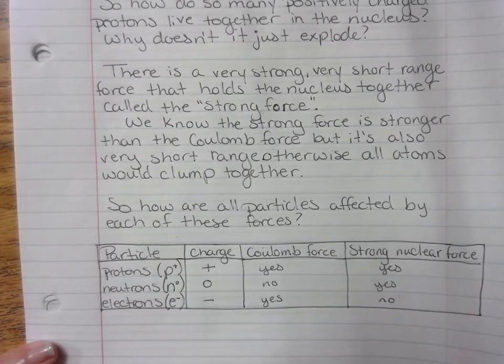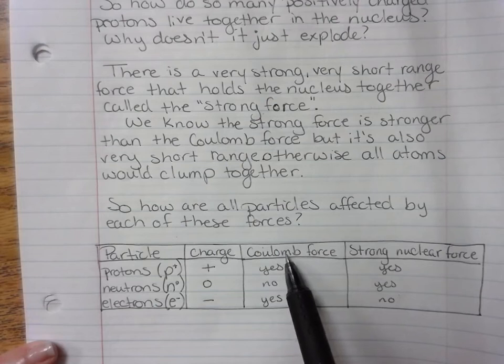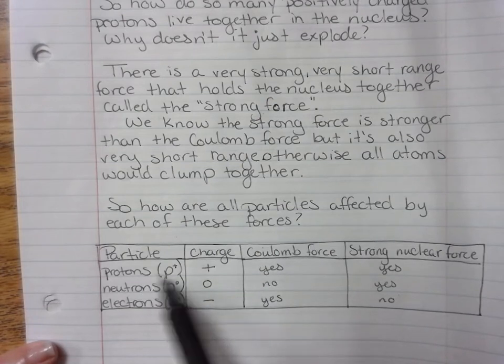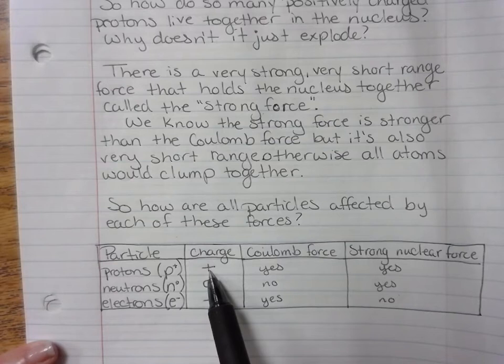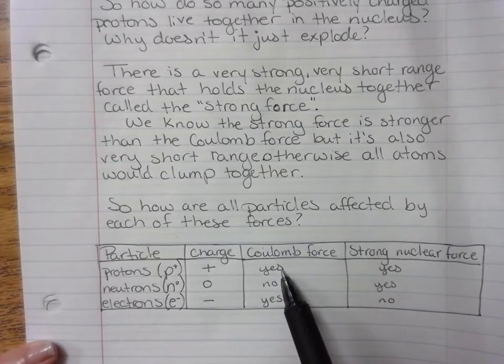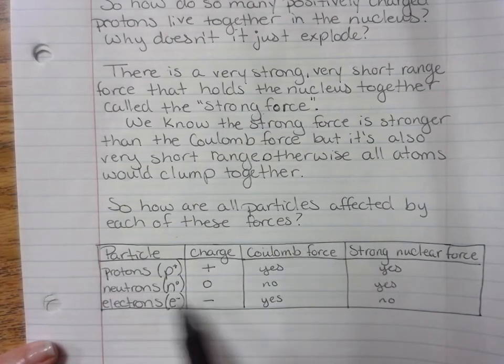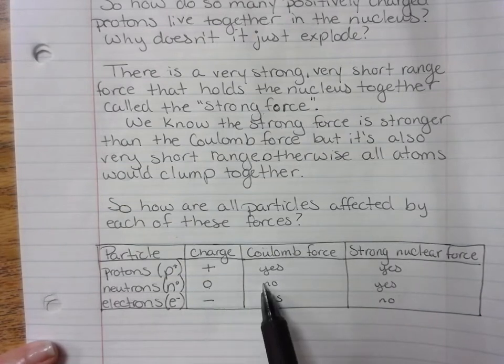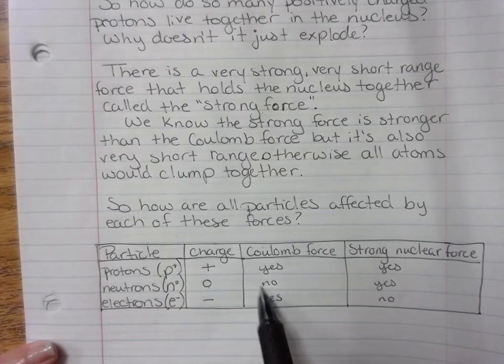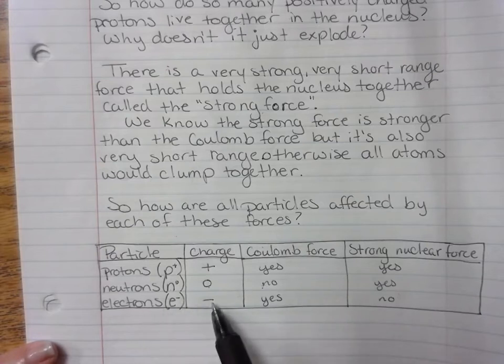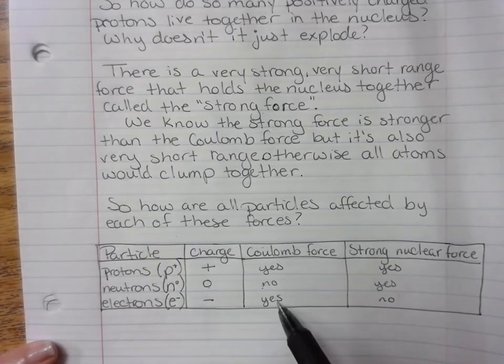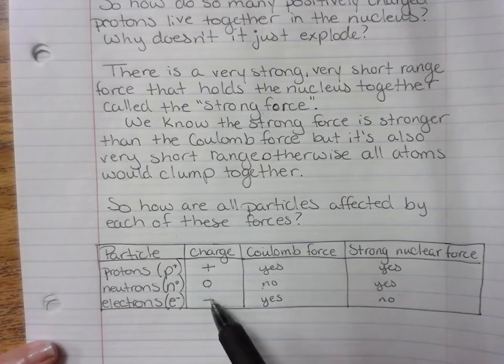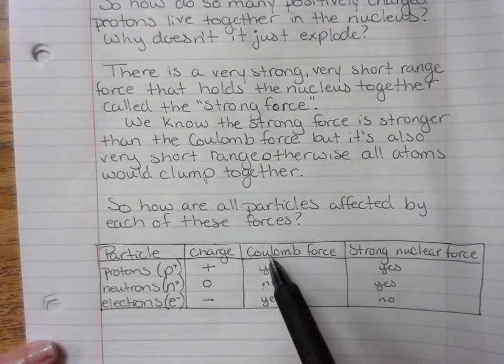The Coulomb force is going to affect protons because protons have a positive charge. Coulomb force only affects things with charge. Neutrons have no charge, so it makes sense that they're not going to be affected by the Coulomb force. No charge, no Coulomb force. Electrons, E-, will be affected by the Coulomb force because they have a negative charge. Negative charge, Coulomb force.